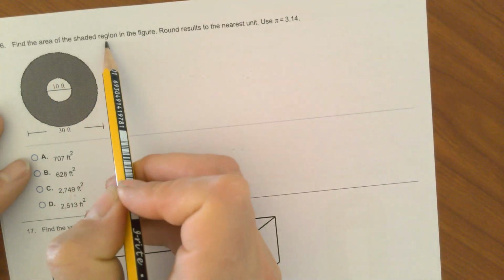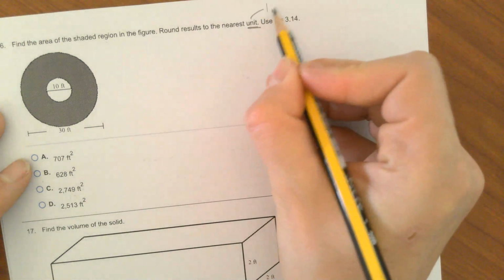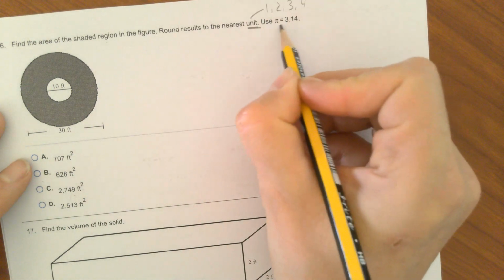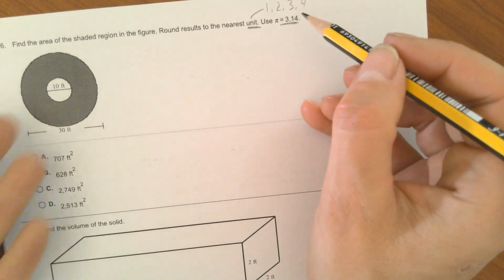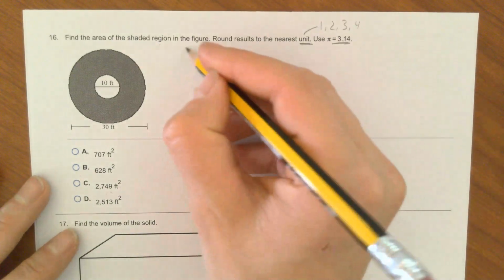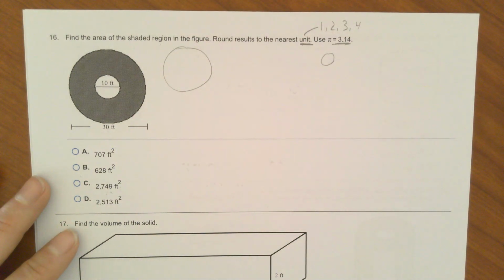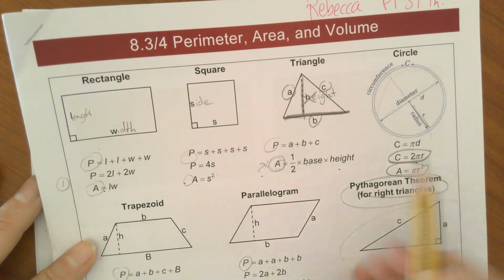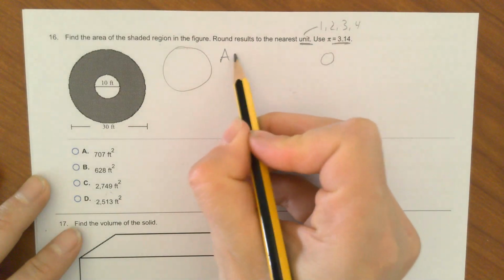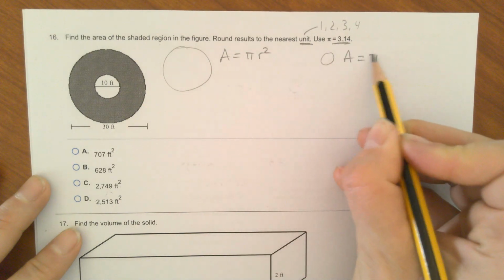Next one. Find the area of the shaded region. Round to the nearest unit. That means like 1, 2, 3, 4. And don't use the button on your calculator, use this. So what shapes do I see? I see 2 circles. I see a big circle and I see a small circle. So the area of a circle is pi r squared. So area equals pi r squared.